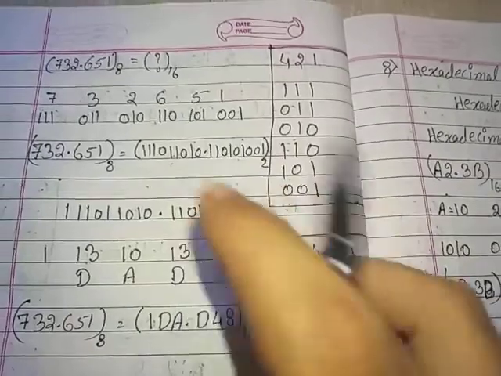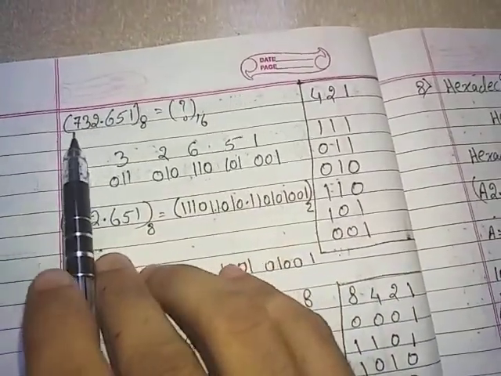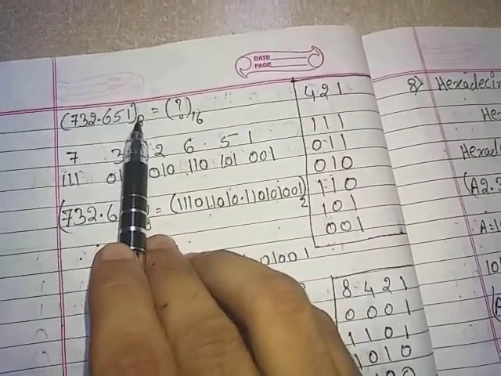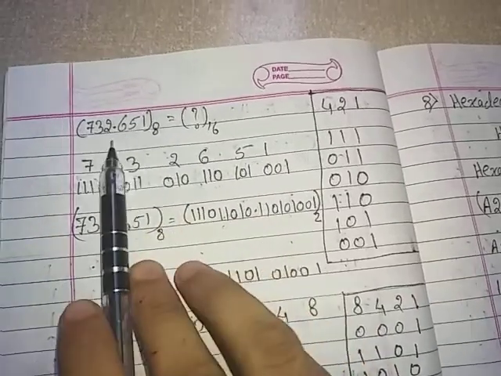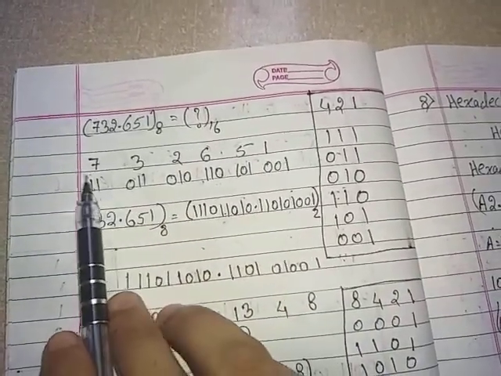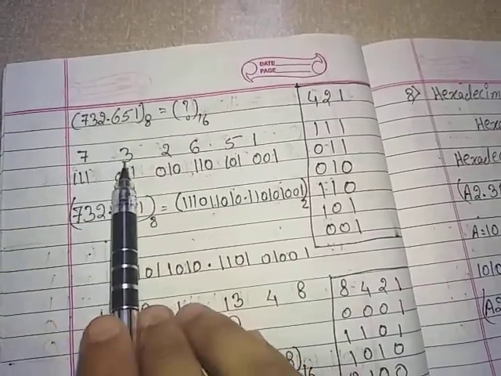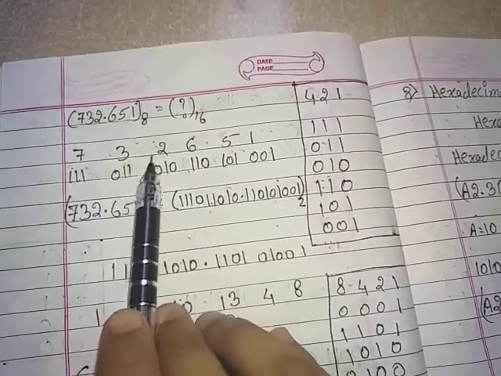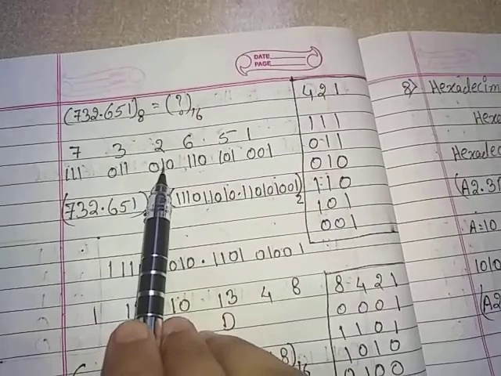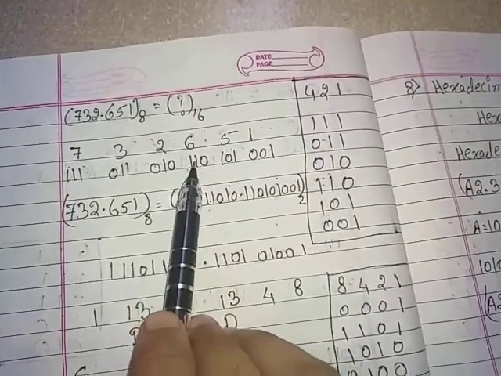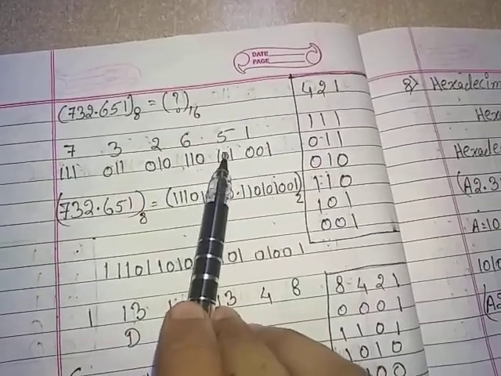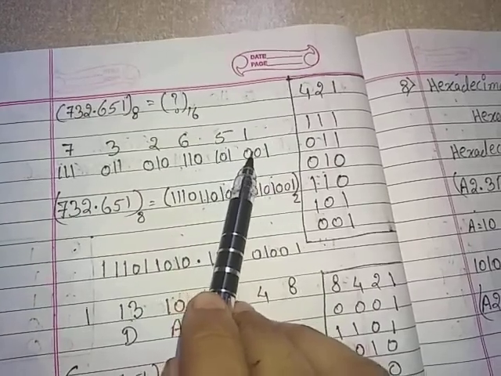So we have 73.62 radix 8 is equal to 3B.C8 radix 16. Let's see one more example. Suppose I want to convert 732.651 radix 8 into radix 16. So first I will write 3-bit binary number for each octal digit. So 7 can be written as 111, 3 can be written as 011, 2 can be written as 010, 6 can be written as 110, 5 can be written as 101, and 1 can be written as 001.